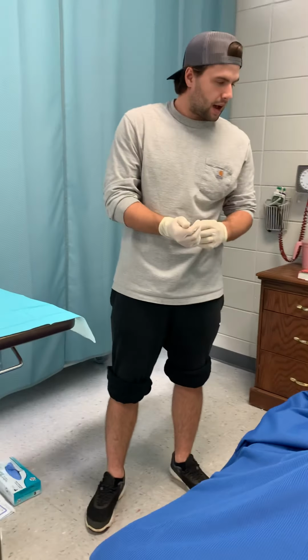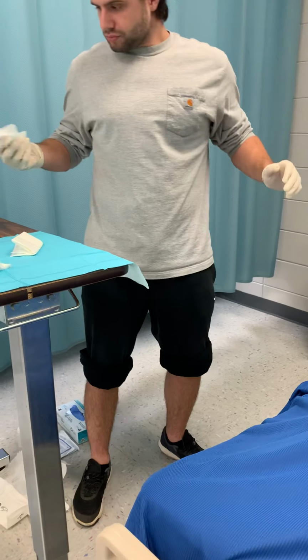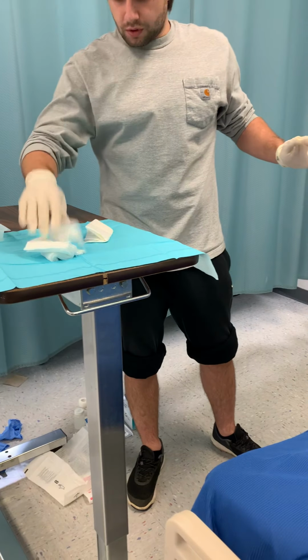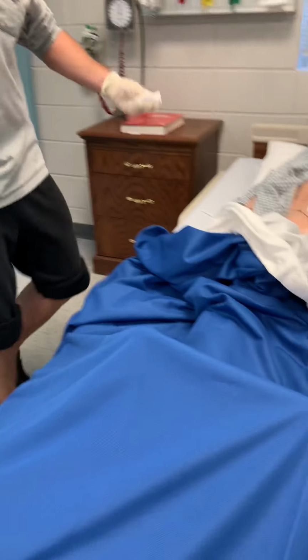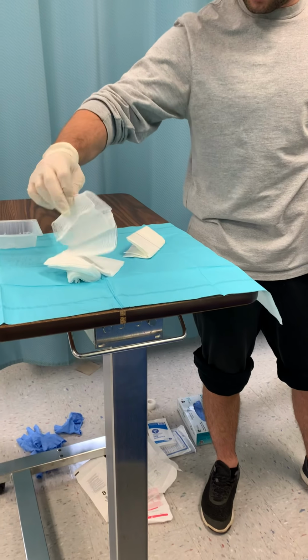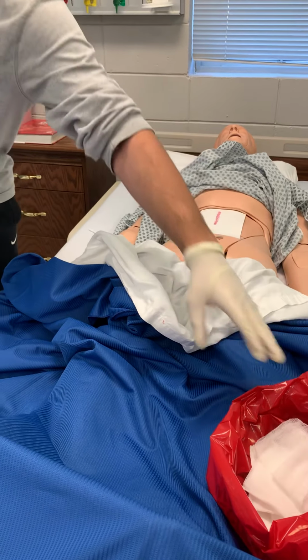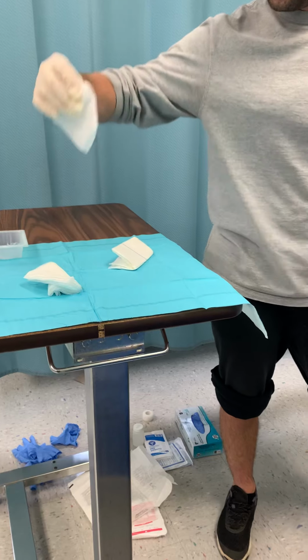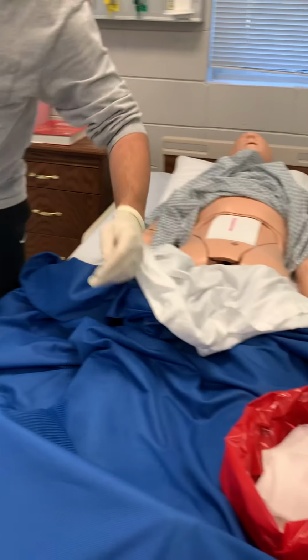Then I will take a gauze and drop it in my bad hand, and then I will pat the incision first, discard. I will take a gauze, drop it in bad hand, pat one side, discard, gauze, bad hand, pat, discard.